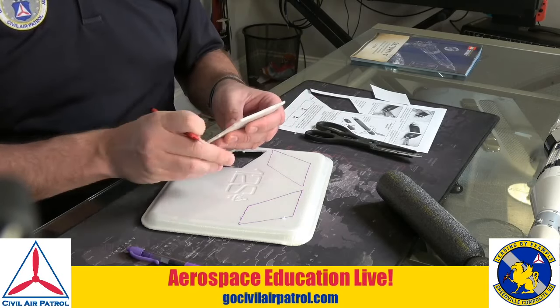Now one of the things that they do say is to go ahead and put the glue on the fin, not on the actual body. So let's go ahead and do that. Okay. All right. So we'll hold that in place just for a couple seconds. Now I like to blow on it a little bit, help it cool down a little bit faster. So that's one.